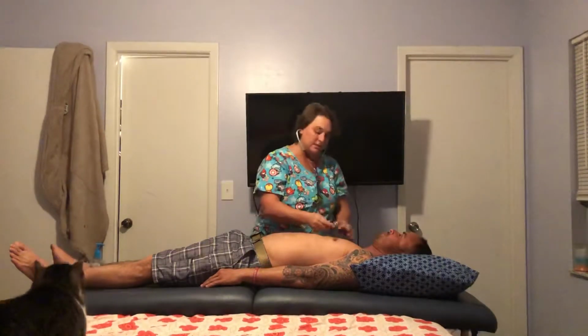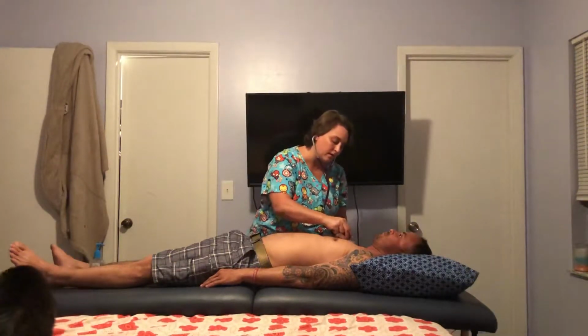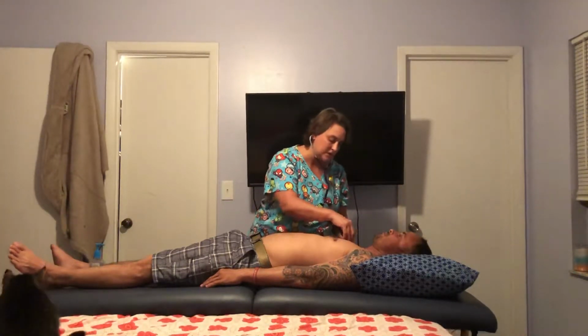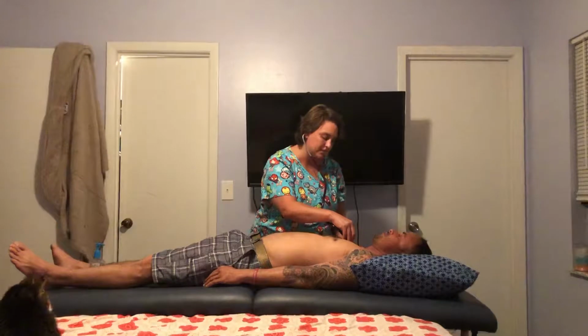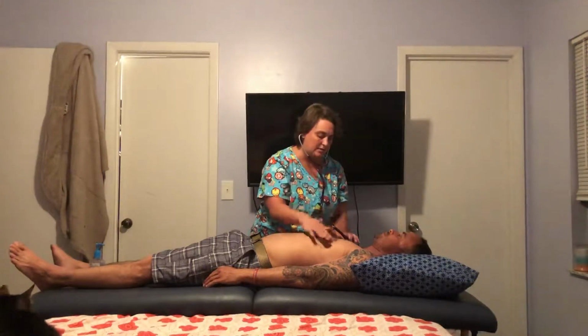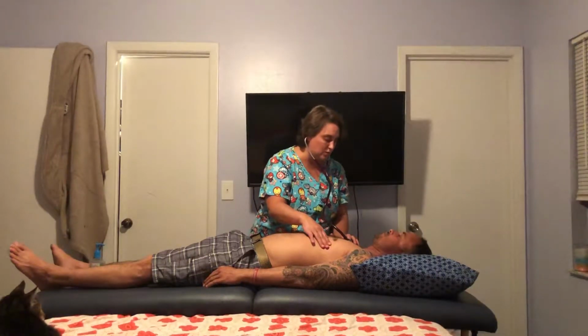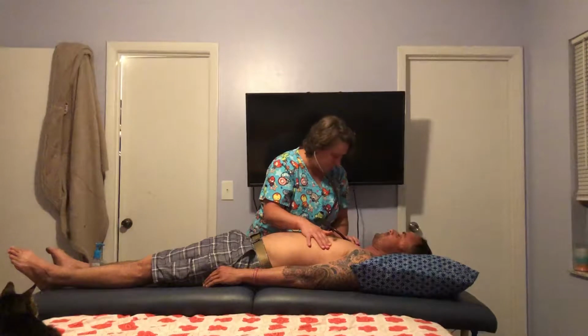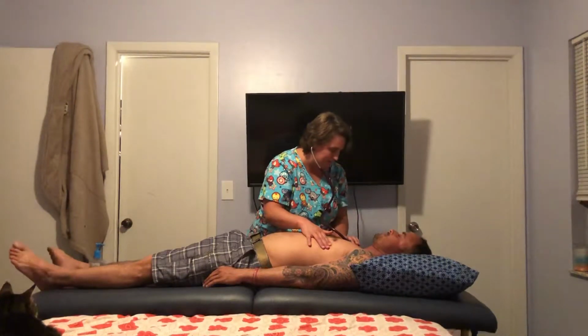Now we're going to listen with the diaphragm. We should hear good S1 and S2 sounds at all of the points. At your aortic valve, S2 should be louder, and as we get over here to your mitral valve, did I say S2 the first time or S1 the first time?